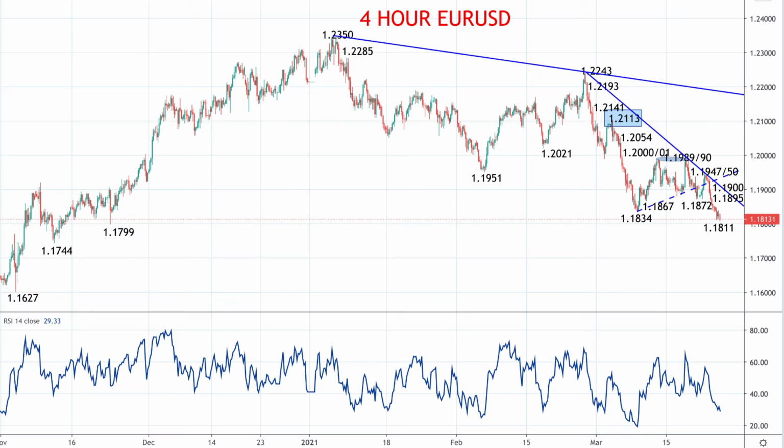Technical analysis outlooks for the major FX markets. Today we're going to be taking a look at the euro versus the dollar and also pound dollar, that's cable. We're also going to be taking a look at the Australian, New Zealand and Canadian dollars, all against the US dollar, and finally finishing off looking at dollar yen.